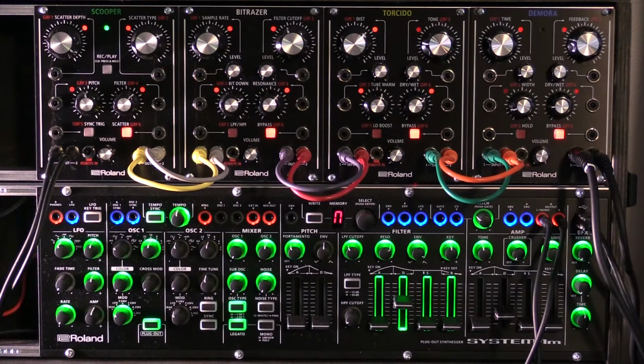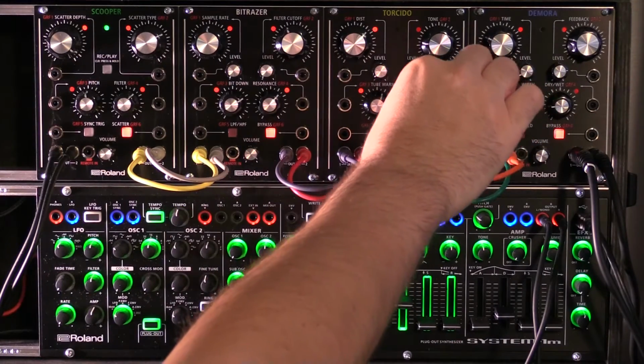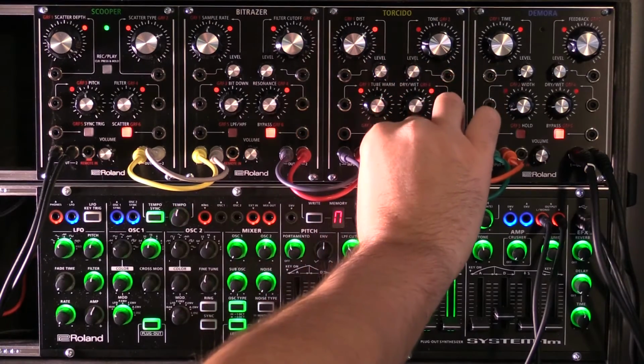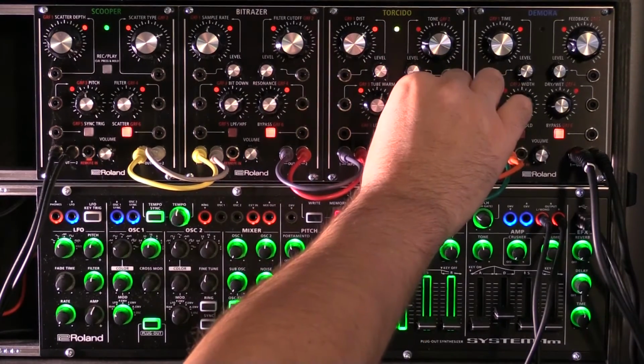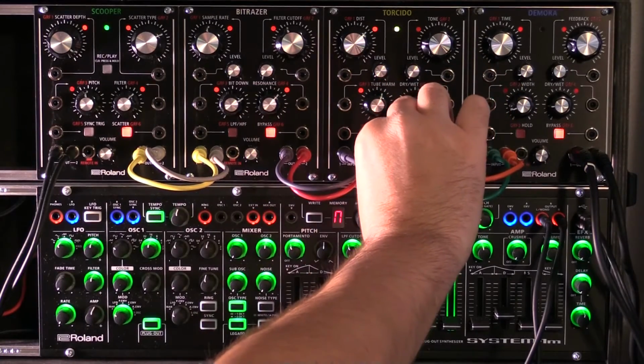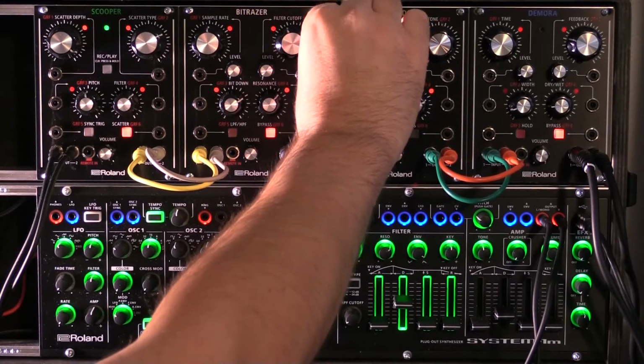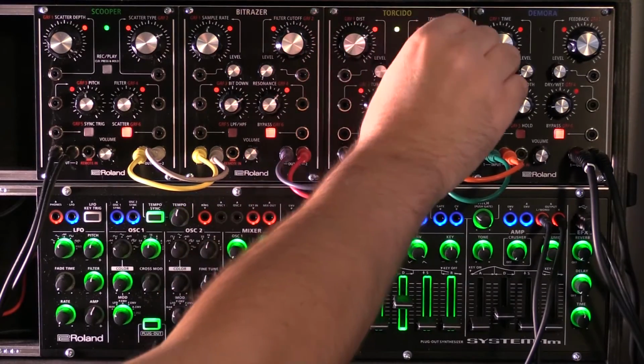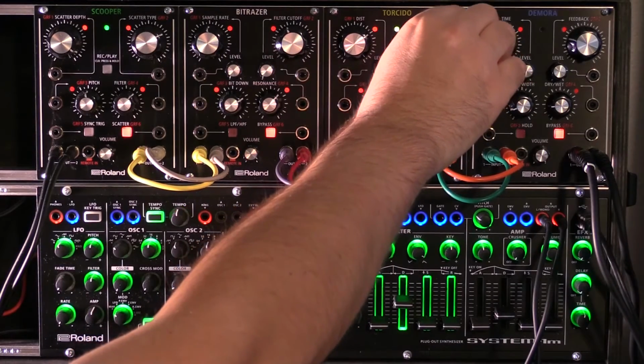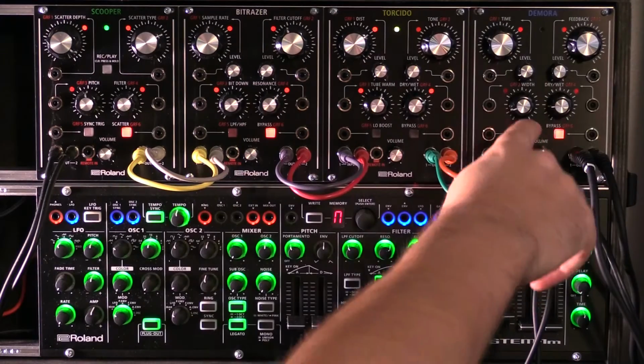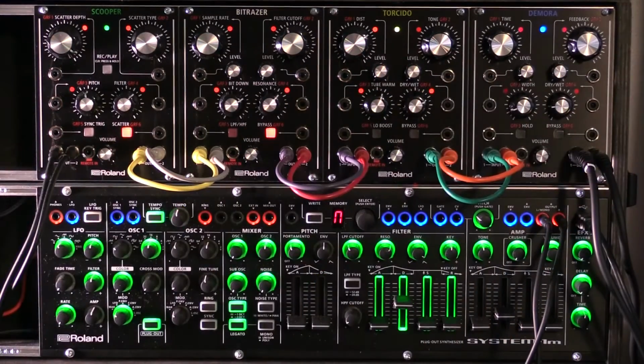What I'm going to show you though is very often the sound of the 303 was actually sent through external effects. So I'm going to show you some of that here with the Torcido, sending this sound through distortion. And then also delay. And you hear now it's sounding very much like a techno track. Some 90s trance or something.